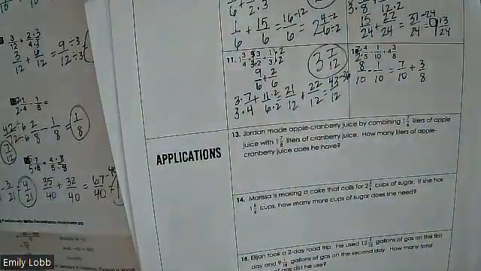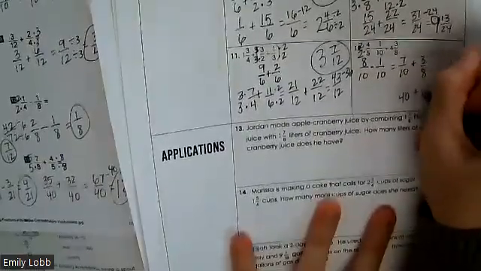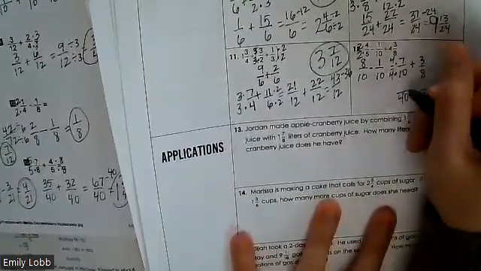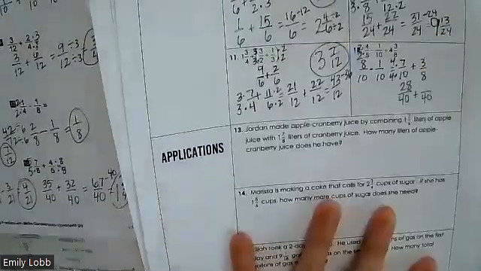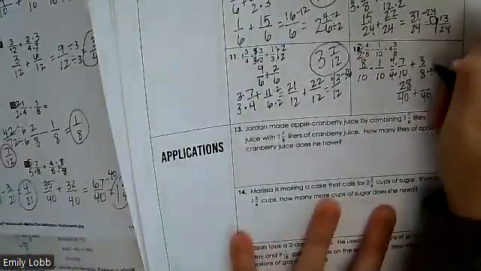The first multiple that they have in common, 8, 16, 24, 32, 40, is a multiple of 10. So this times 4, 7 times 4 is 28. This times 5 is 40.